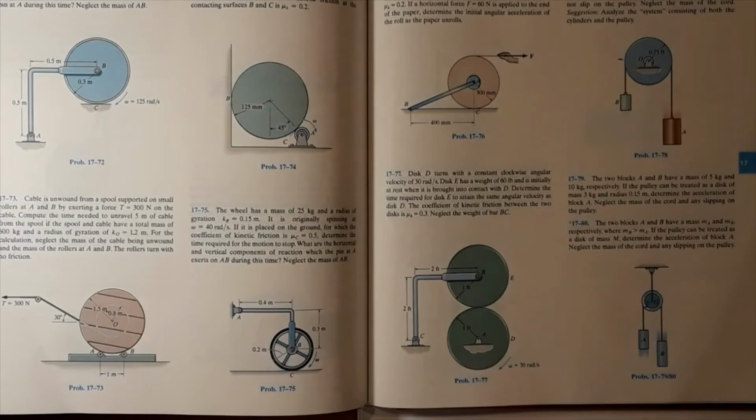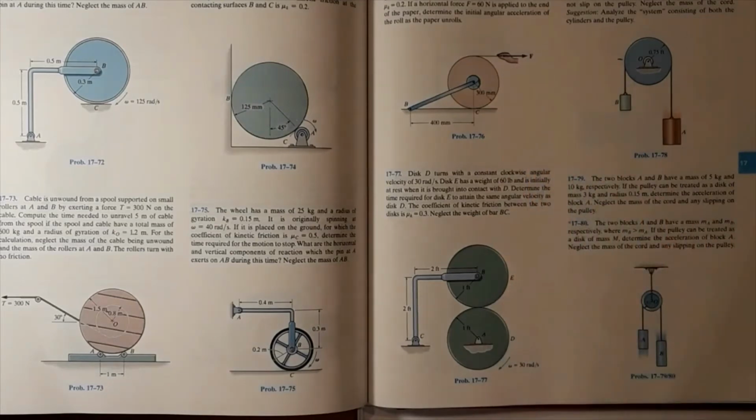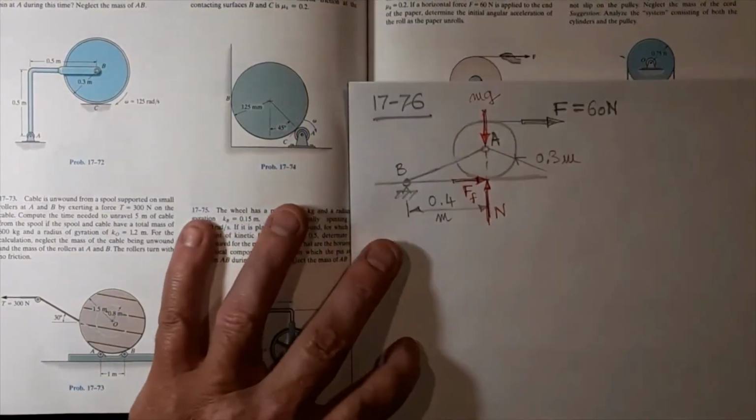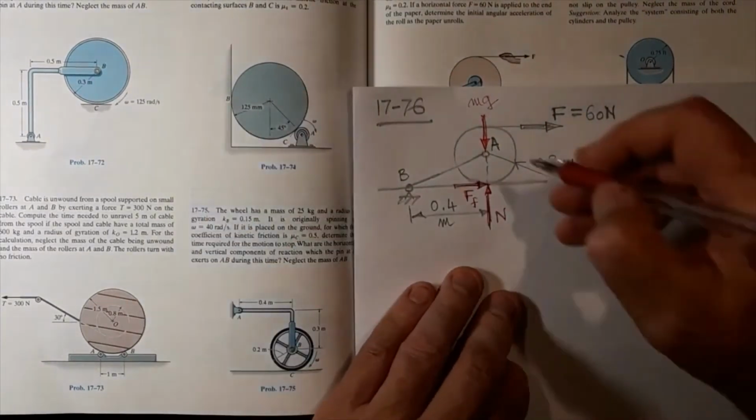We have a kinetic friction coefficient of 0.2, and there's a horizontal force applied to unwind paper from the roll. We need to find the initial angular acceleration of the roll as the paper unrolls. Okay, so I have here a drawing with some forces shown.